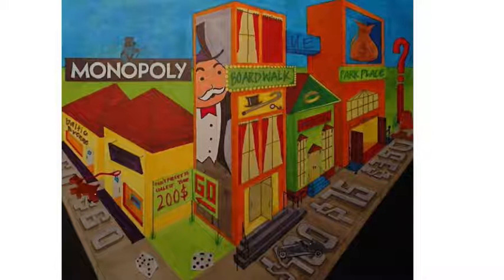Here's an excellent example of a fantasy cityscape. This student chose a beautiful theme of Monopoly. So it's Monopoly Land. And I think the most successful part of this, aside from the amazing details, like including some of the playing pieces, is definitely in the contrast. This student has pressed so hard with their pencil crayon that they've really achieved a beautiful level of contrast.